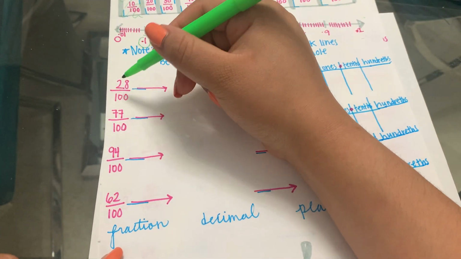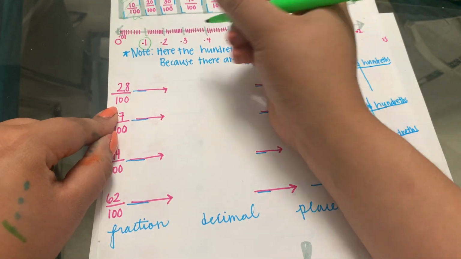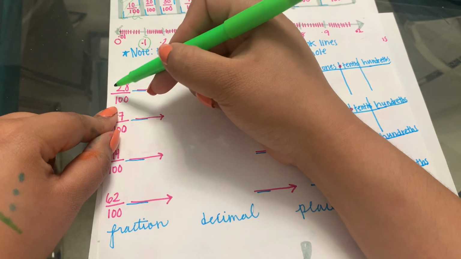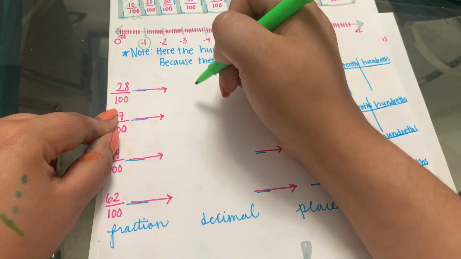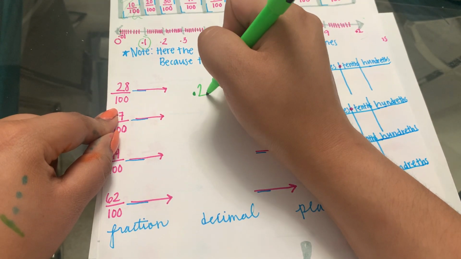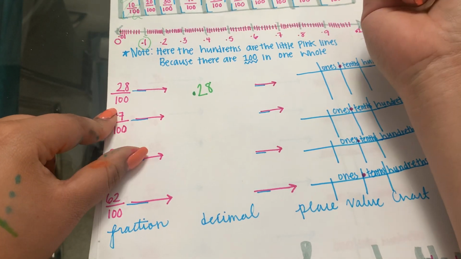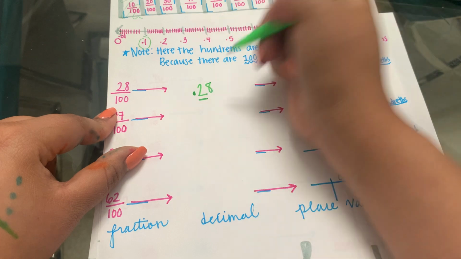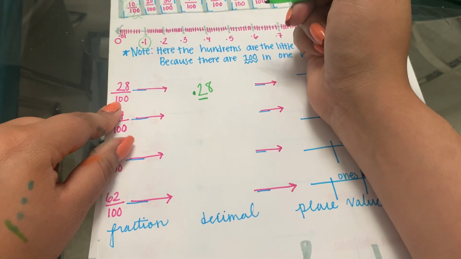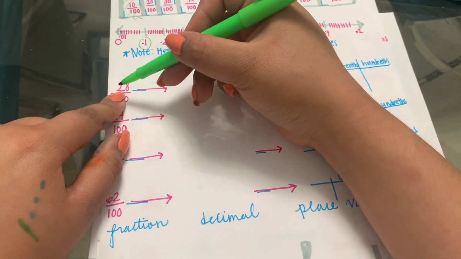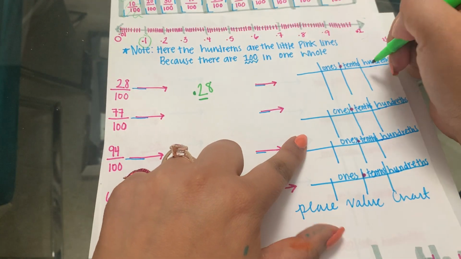Well, this is where you may be a little bit confused, which is okay. If you think about it, say you have 28 over 100, this will be 0.28. Now you're thinking, but Miss Leon, isn't this the tenths place? Yes, it is. But in 28, we can make 2/10, and let me show you why.